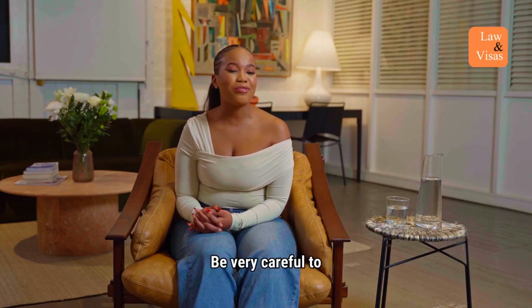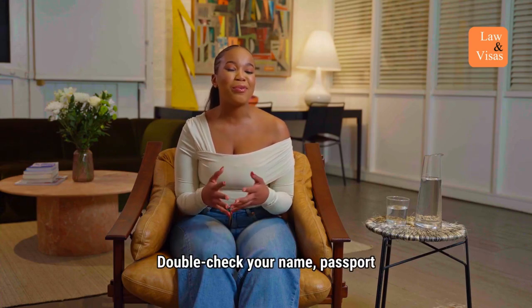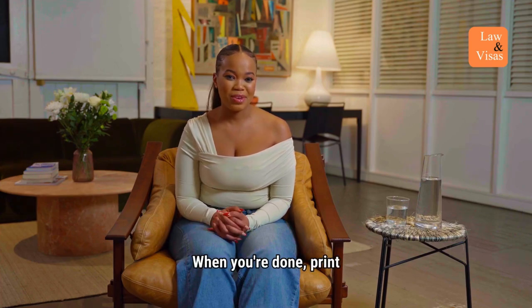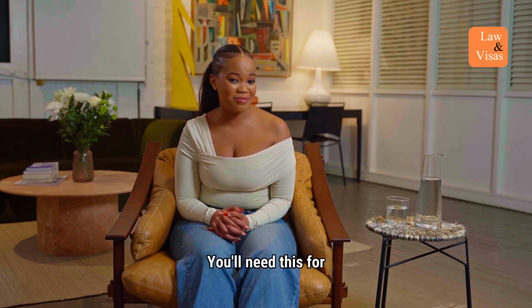Be very careful to fill in all your details correctly. Double check your name, passport number, and all the personal info. When you're done, print a confirmation page. You'll need this for your interview, so don't lose it.